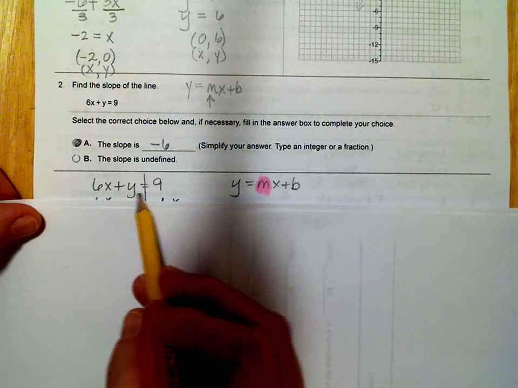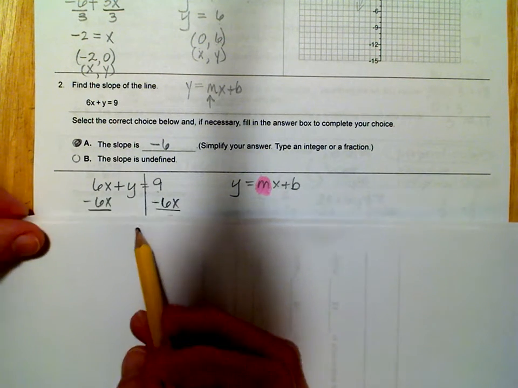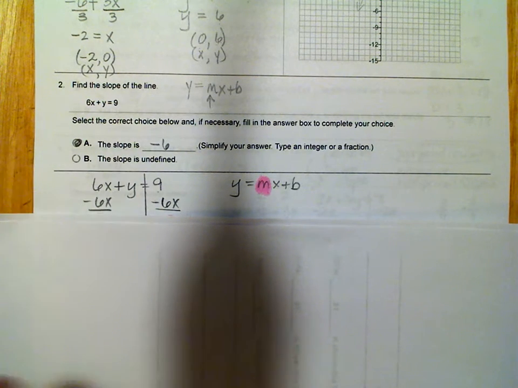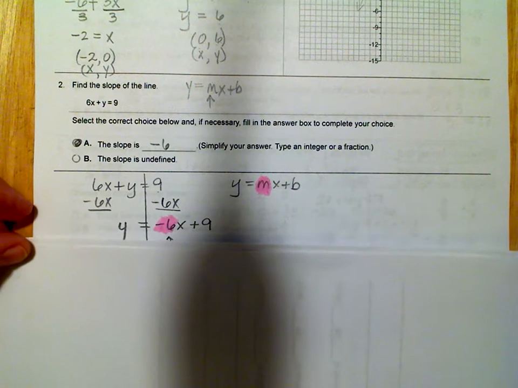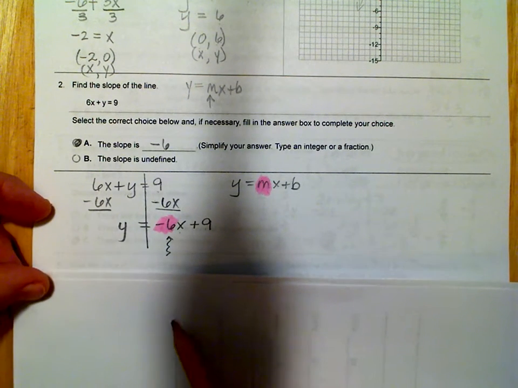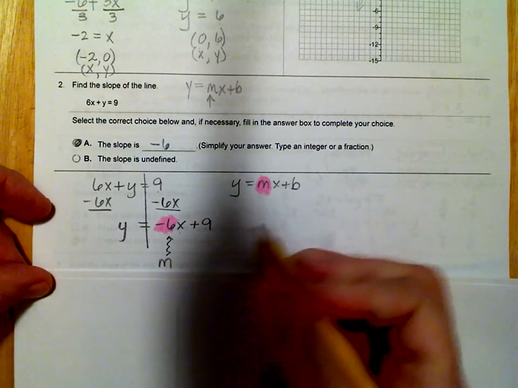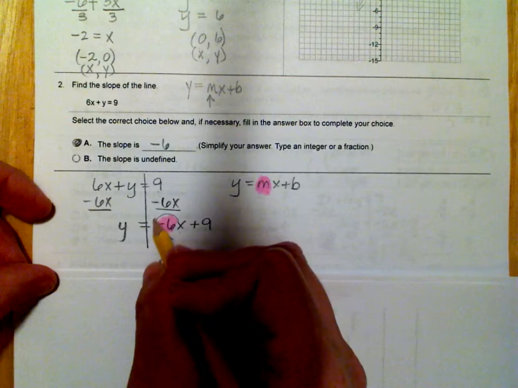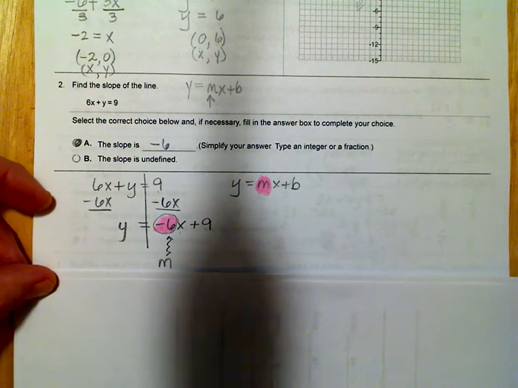To begin that process, I've got my work right here. You take that equation, write it down, and subtract 6x from both sides in order to get the y all alone, because we're trying to get that y by itself. When we do that, we end up with negative 6x plus 9, and the negative 6 is sitting right there in place of the m in the y equals mx plus b equation. So we know that our slope is negative 6.